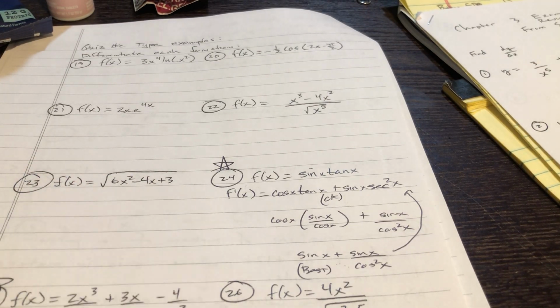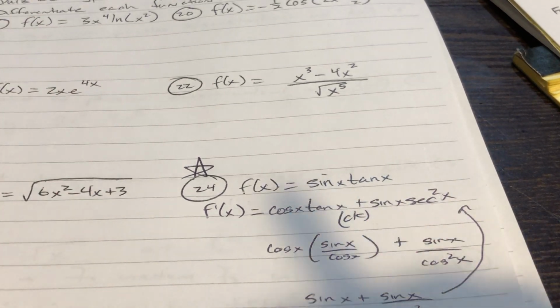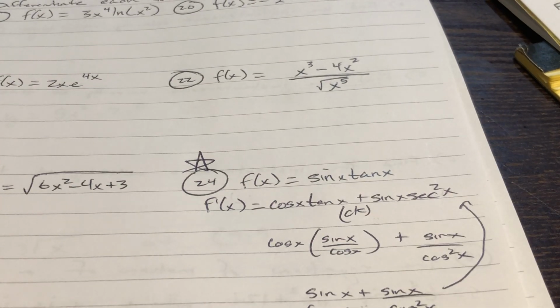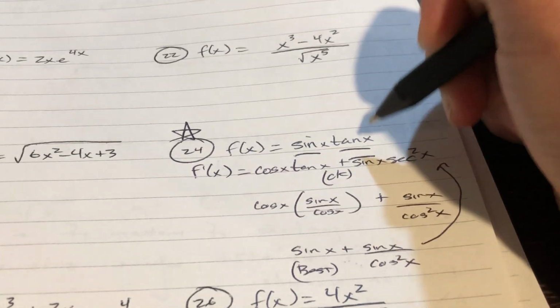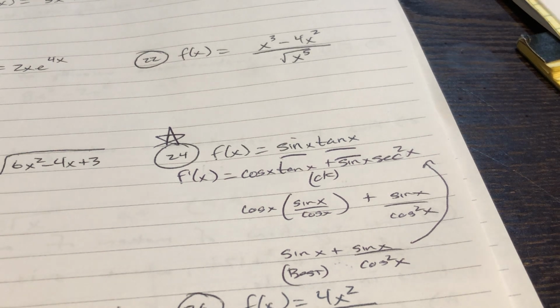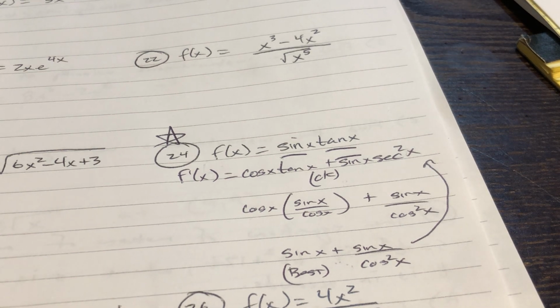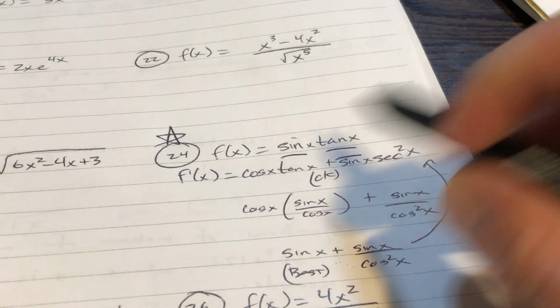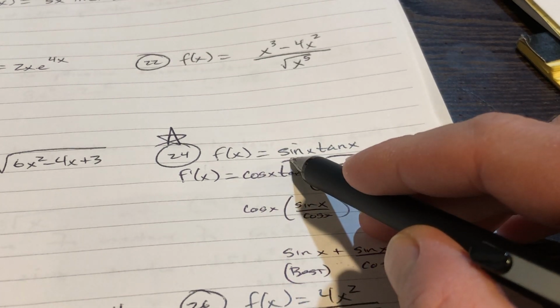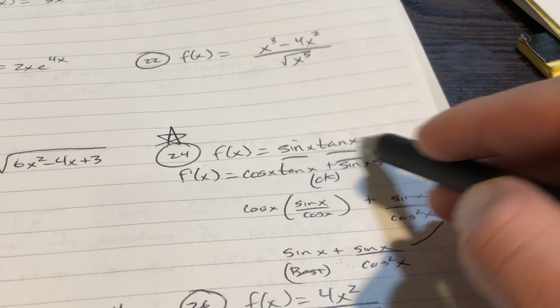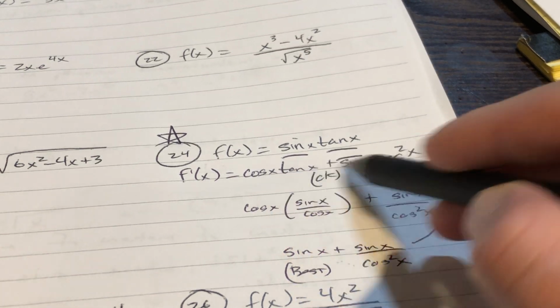So let's take a look at here. That's 24. f of x is sine x tangent x. All right, so what's the derivative of that? This is a clear-cut case of the product rule. No chain rules involved either. It's just relatively easy. You just have sine x and tangent x. So I take the derivative of the first times the second, cosine tangent, plus the first function times the derivative of second. What's the derivative of second? Secant squared.